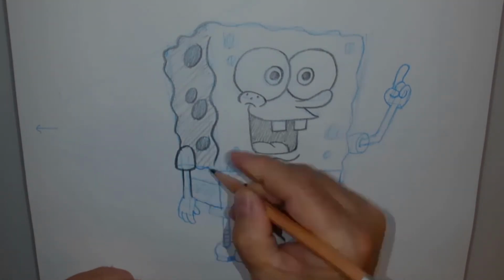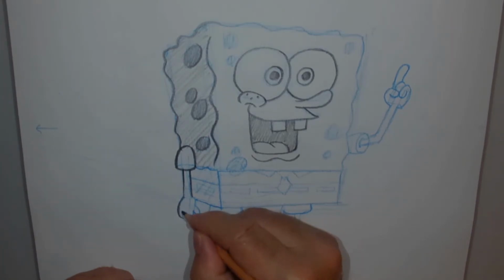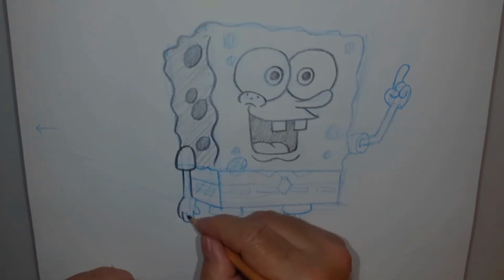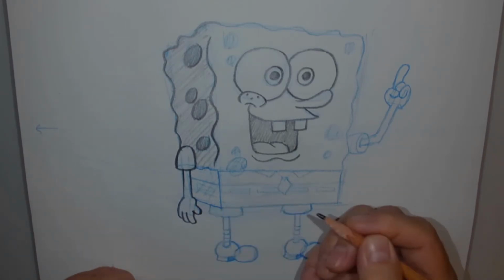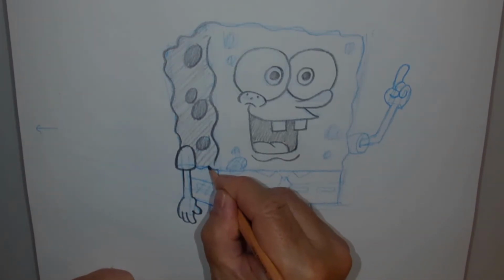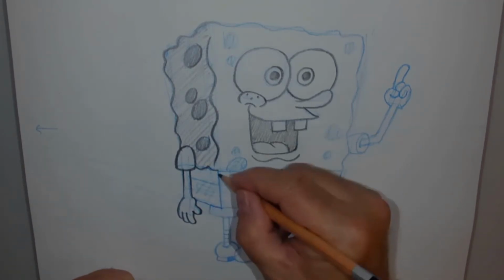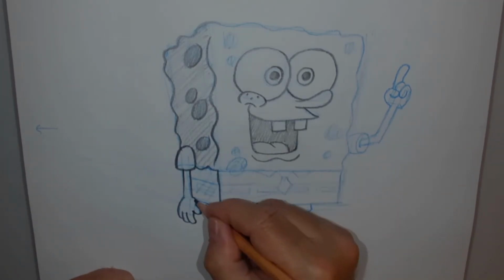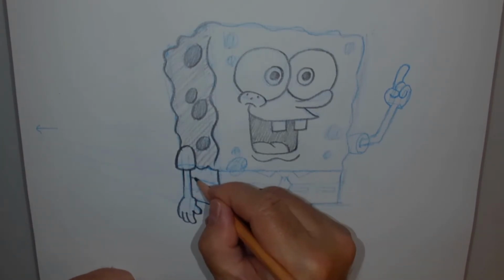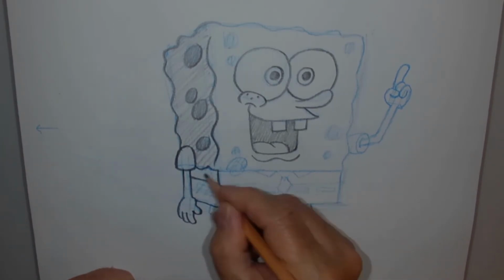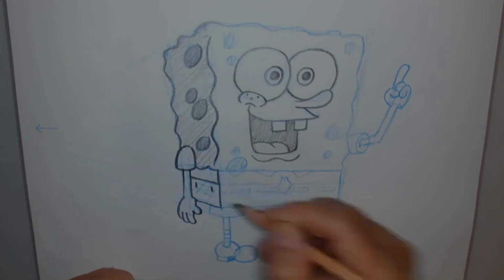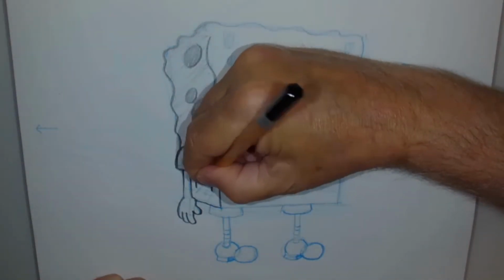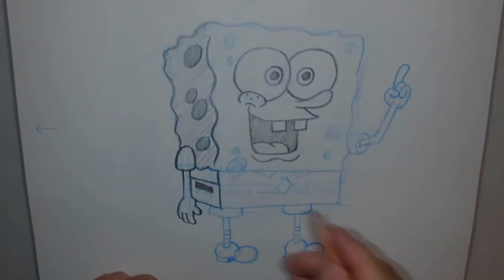So here we go, bring that arm down, bringing that hand. Again, there's that block for the back of the hand, and now we have the fingers coming down, got that palm, and then coming out into the thumb. So that's all working. Gonna get that kind of sponge shape here. Then we've got two lines. One, this top line here, on the character, this is like a white shirt. Below there is brown pants, his brown square pants, which is the name of the character, SpongeBob SquarePants.